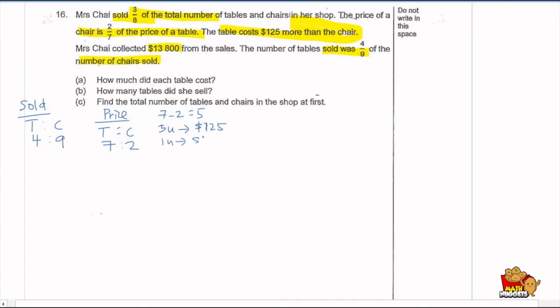So 1 unit would be 125 divided by 5, which is $25. So how much did each table cost? Table will be 7 units. 25 times 7 is $175. This is the answer for part A.